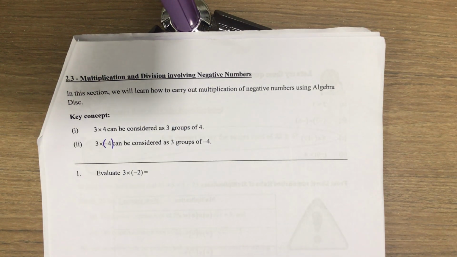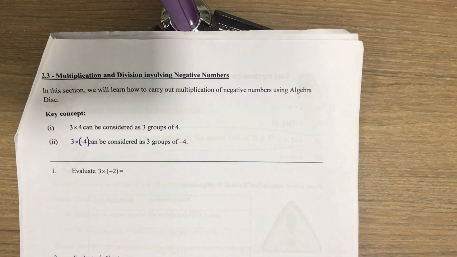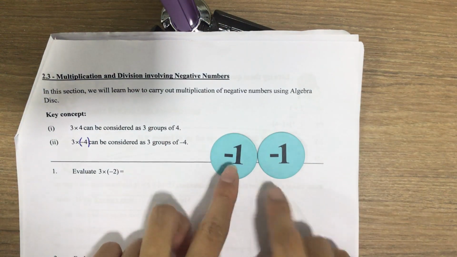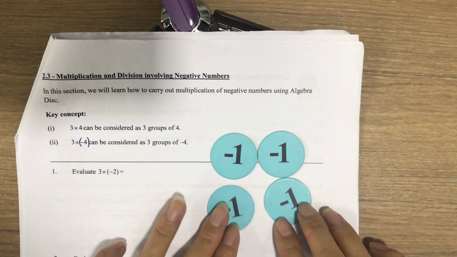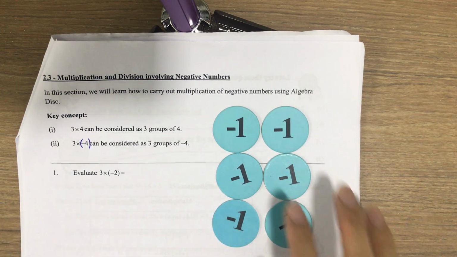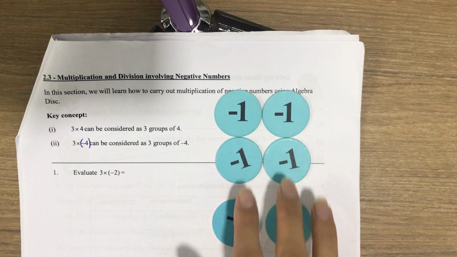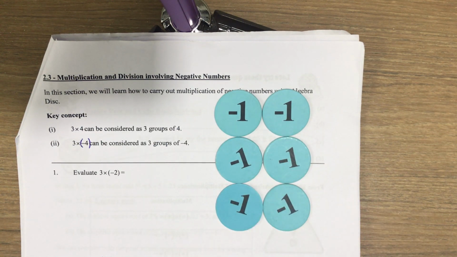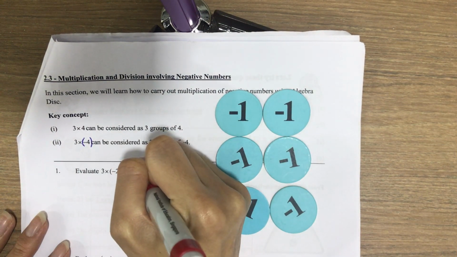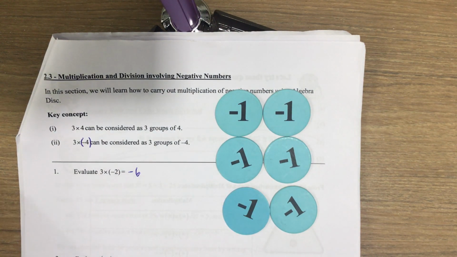Okay, so now using this concept, 3 times -2, if I want to say in words, it will be 3 groups of -2. So it will be like this: 1 group, 2 groups, 3 groups. Okay, 1 group of -2, 2 groups of -2, 3 groups of -2. So 3 times -2, the answer will give us -6. Okay, so I'm going to write this down for my algebra disks. I know this is -6. Okay, so far so good.